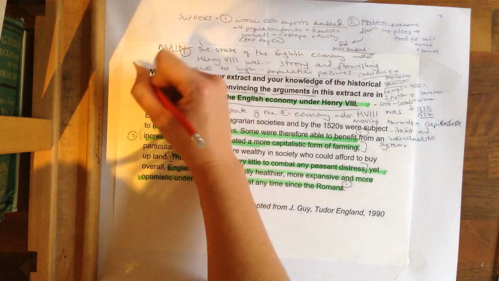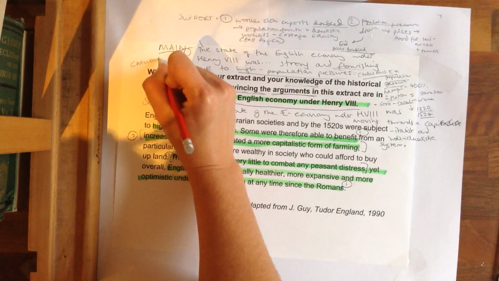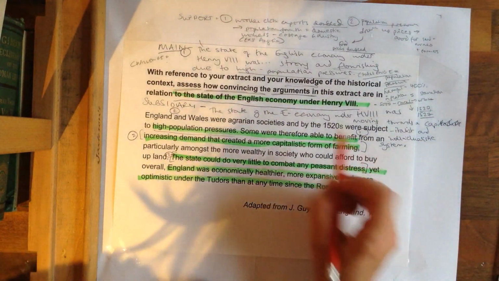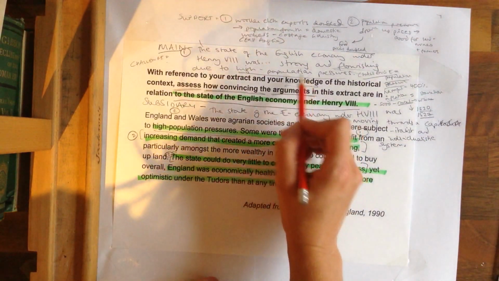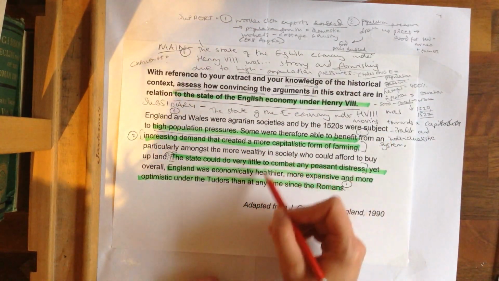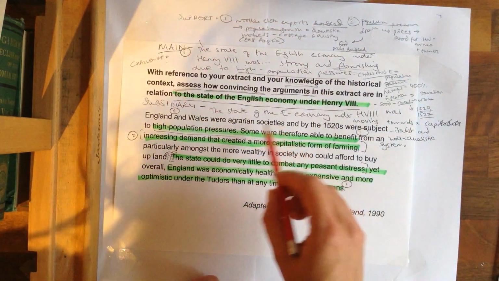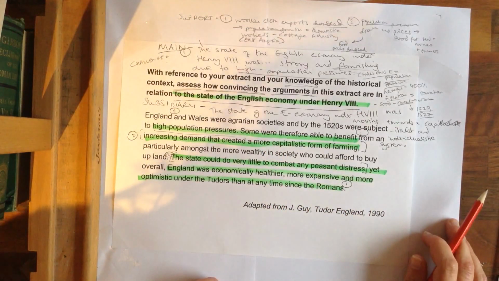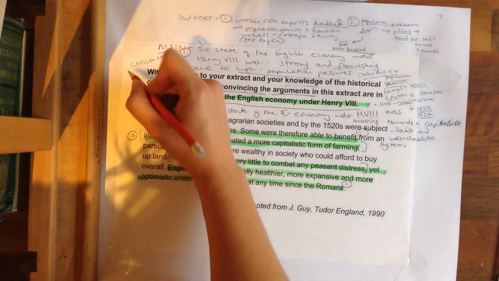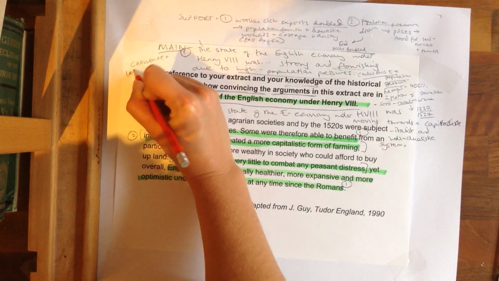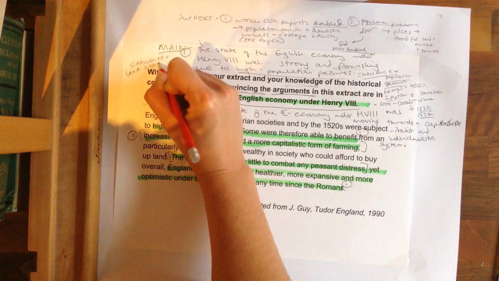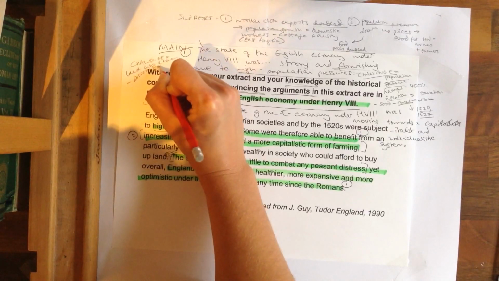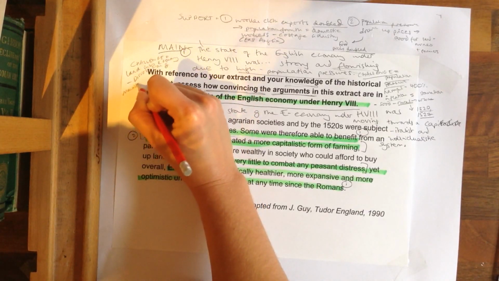I'm just going to go over here because I'm kind of running out of room. My second challenge point would be to challenge John Guy's assertion that high population pressure was the cause of this flourishing economy, because even if you are looking at the wealthy who did clearly benefit, there are other reasons that they may have benefited, so you might want to think about some of those. I would say things like the release of land into the economy was actually stimulated by the dissolution of the monasteries. Because obviously there was then all the church land available, which had never been available.